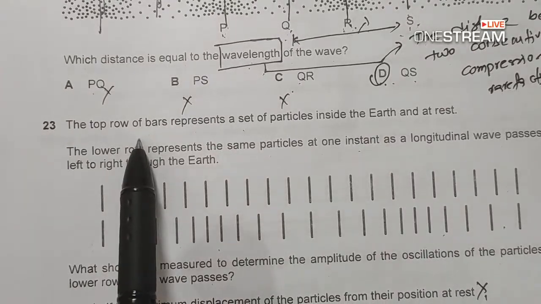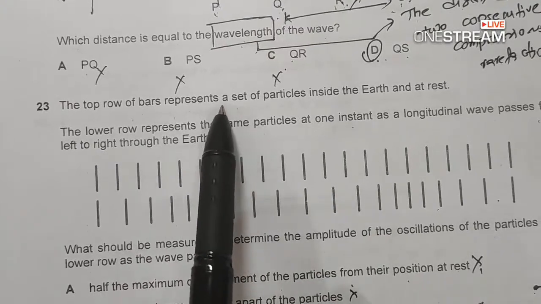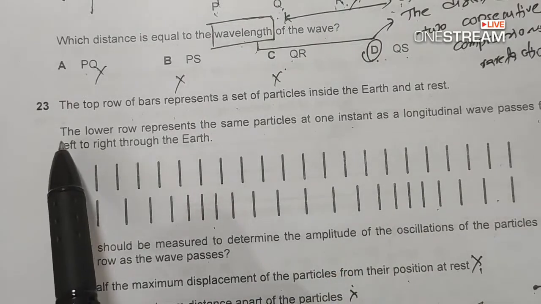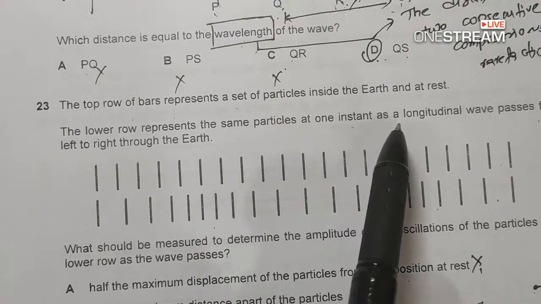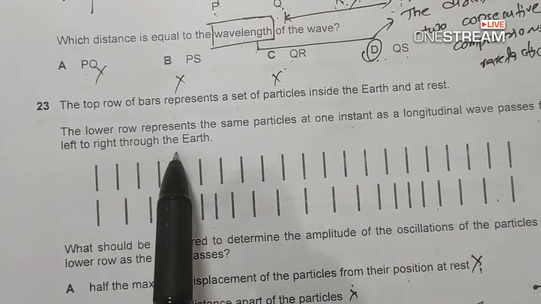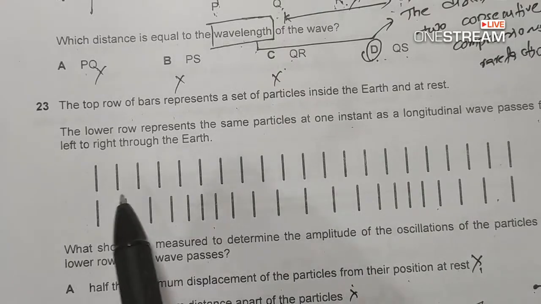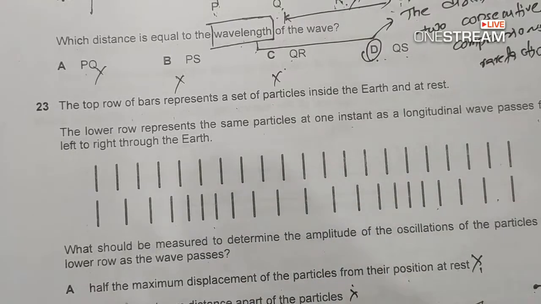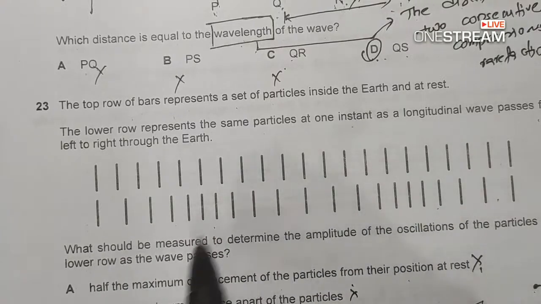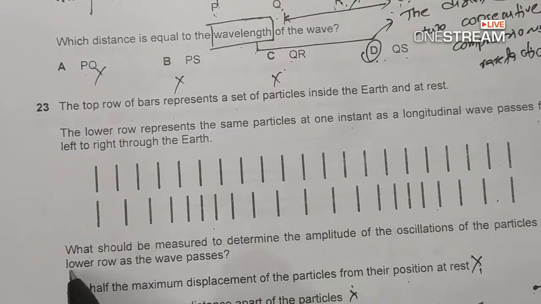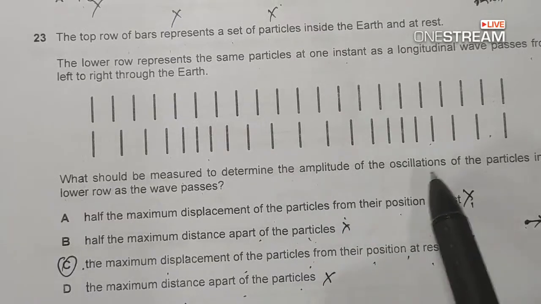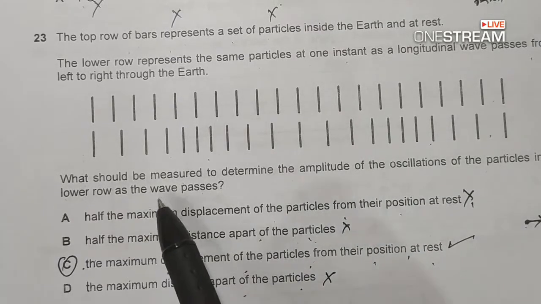The top row of bars represents a set of particles inside the earth and at rest. The lower row represents the same particles at one instant as a longitudinal wave passes from left to right through the earth. So the upper row is particles when there was no wave. The lower set of particles is when the wave is passing through them. Now you see what should be measured to determine the amplitude of the oscillations of the particles in the lower row as the wave passes.